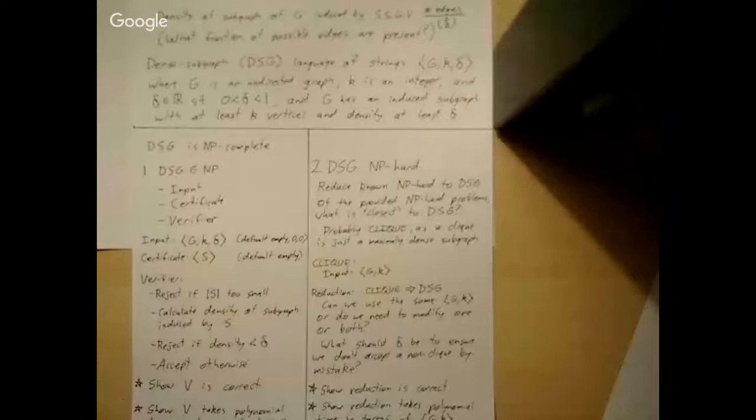If your input doesn't decode to G, k, delta, like if you try to do this in Python, it would throw an error, then for your verifier, you just decode it to some default state that fails verification, no matter what your certificate is. For example, you could set this to a graph with no edges and delta greater than 0.